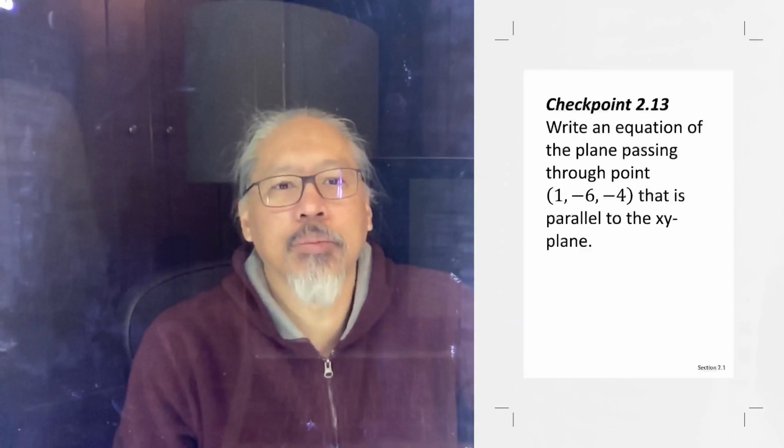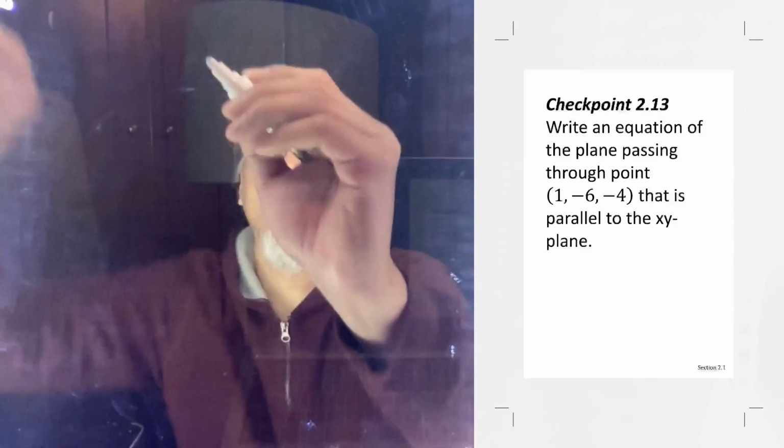Hello, let's do section or checkpoint 2.13. They want us to write an equation of a plane passing through the point 1, -6, -4 that's parallel to the xy plane. Let's try to get a visual of this.